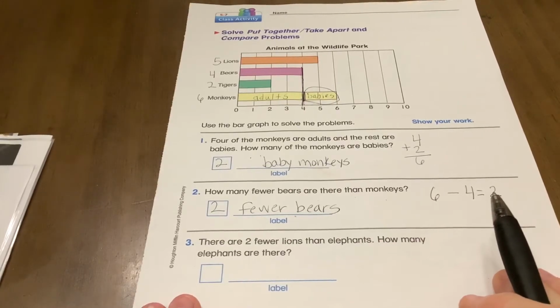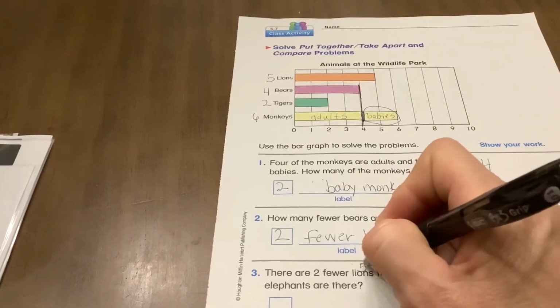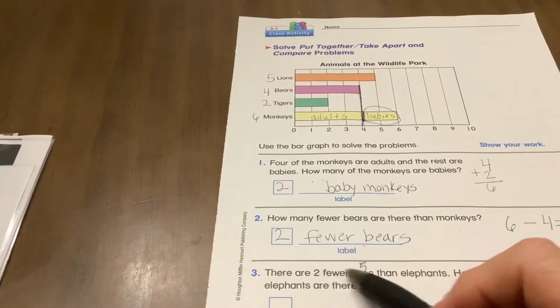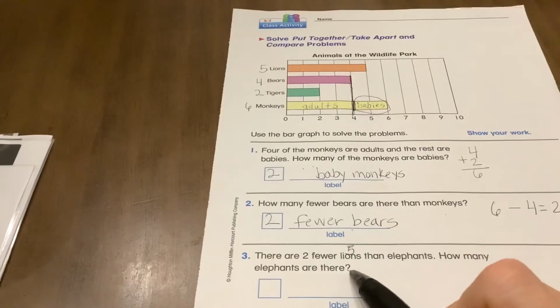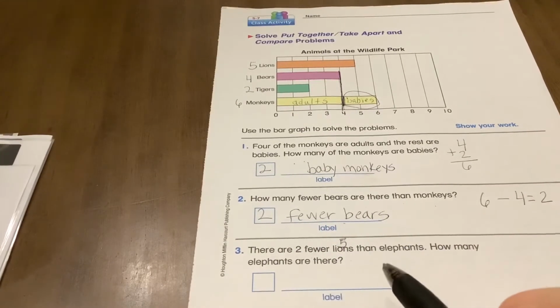Do we know how many lions there are? Yeah, there's 5 lions, right? And if there's 2 fewer lions, that means there's 2 less lions than there are elephants. How many elephants are there? I want you to figure that out after we're done today, and we will check it tomorrow.